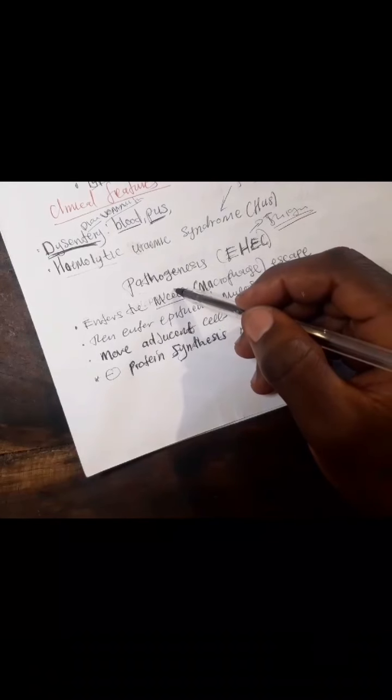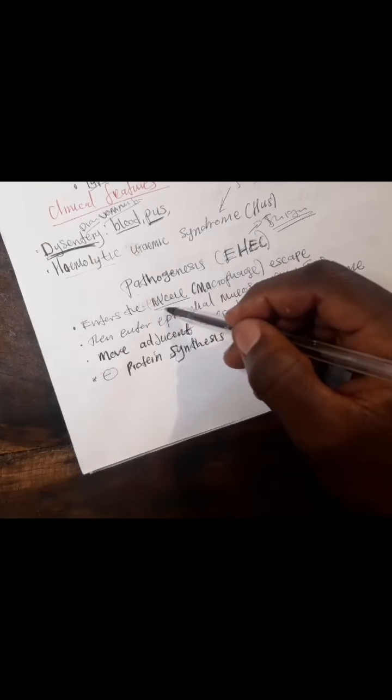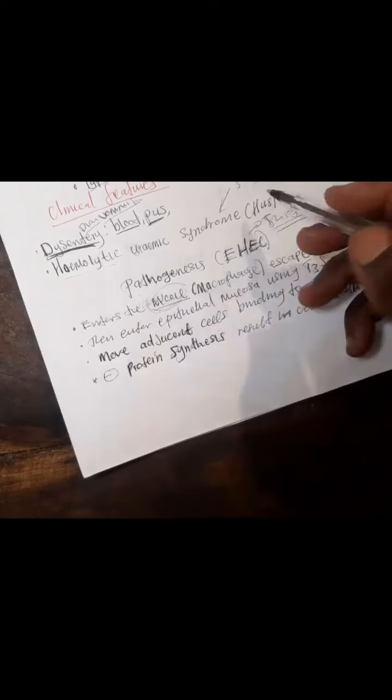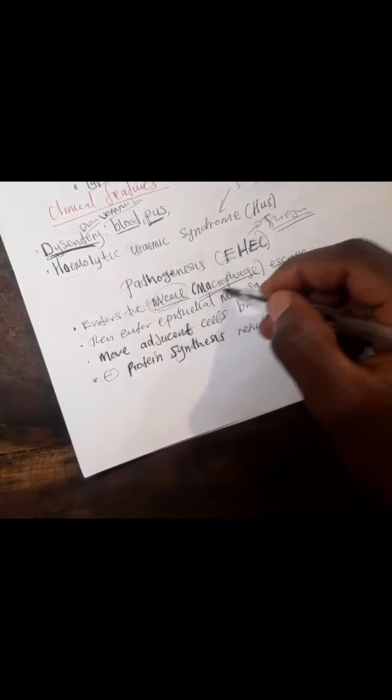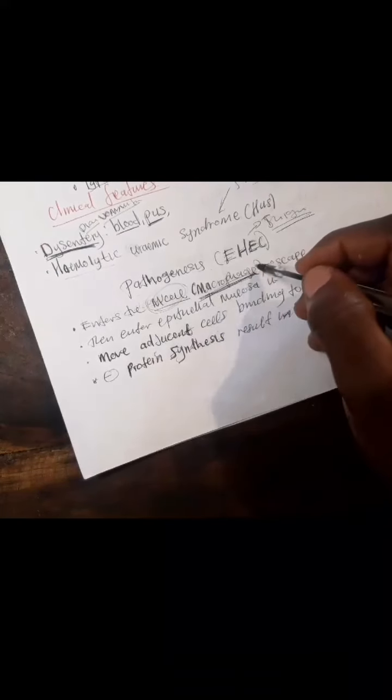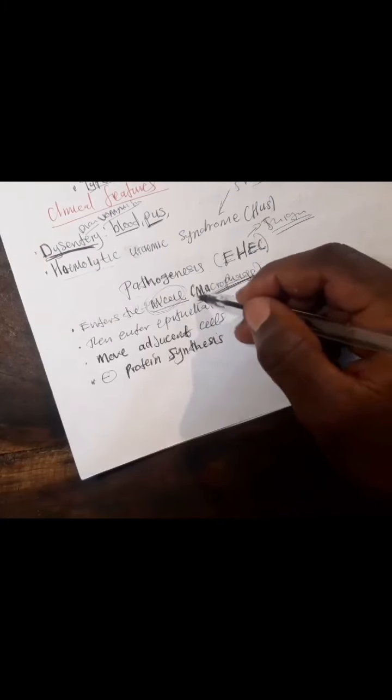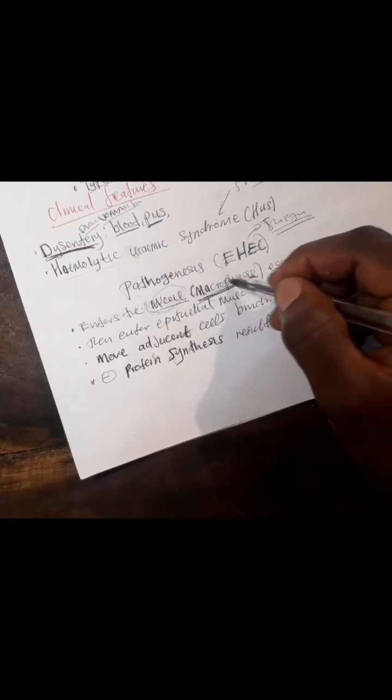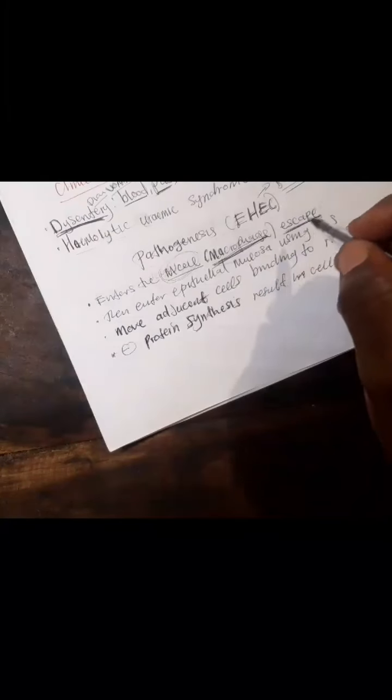Then it enters the M cells, where inside the M cells there are macrophages. The macrophage phagocytoses the Shigella bacteria. Then it escapes from the macrophage.